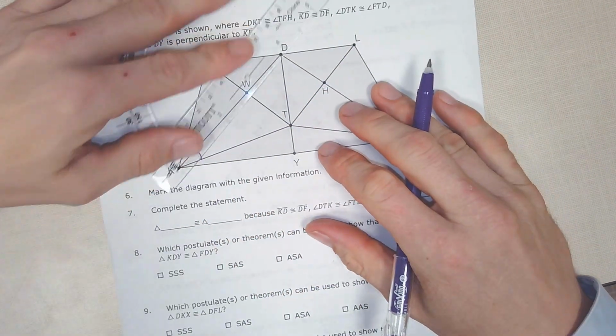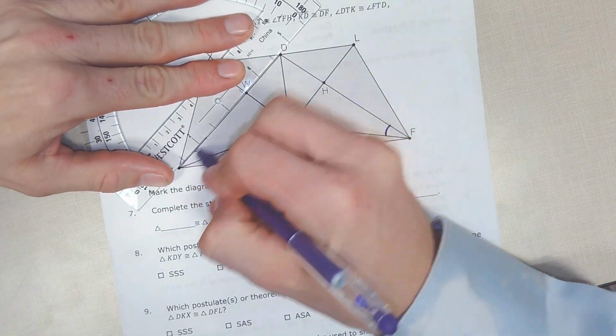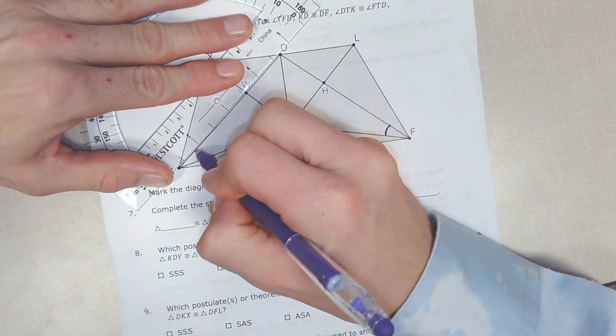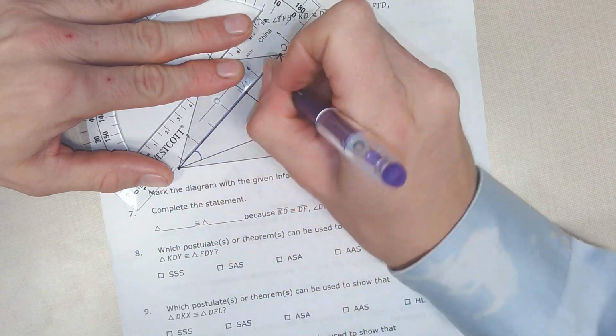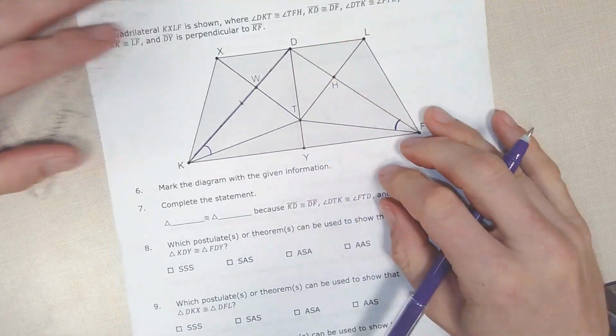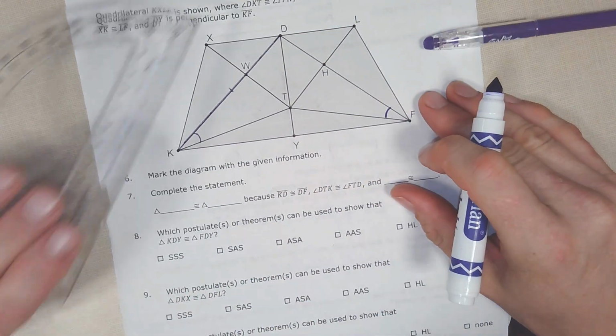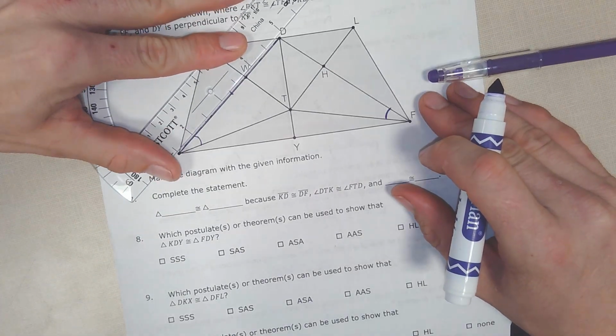So I'm going to kind of do this so that it's obvious which one we're talking about. KD. I don't know how obvious that is. Maybe on there, make it more obvious.